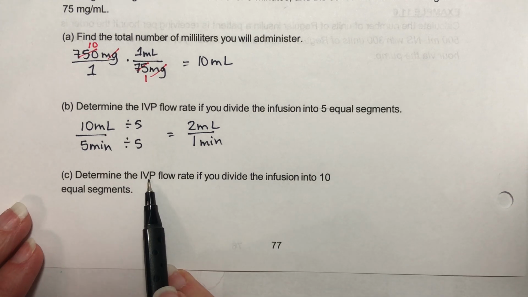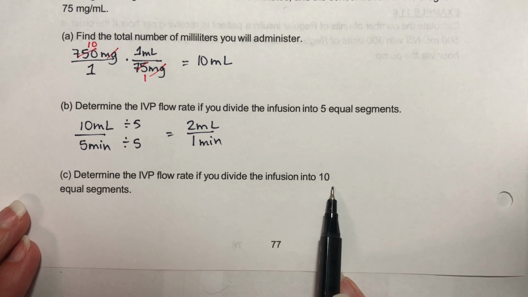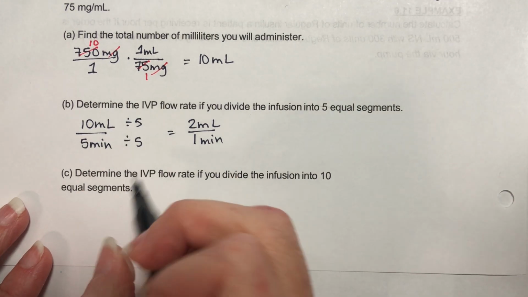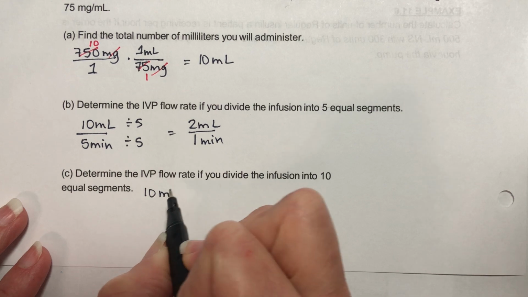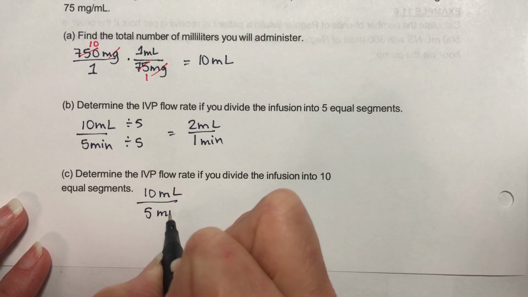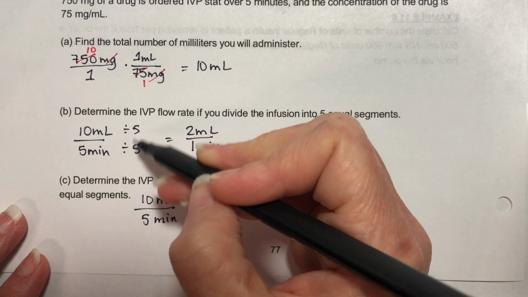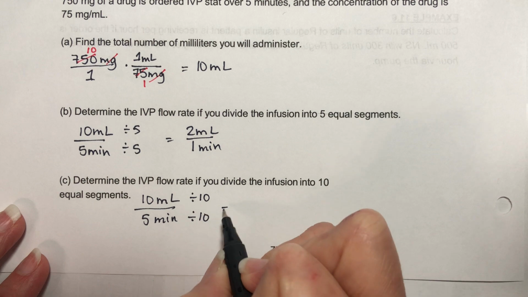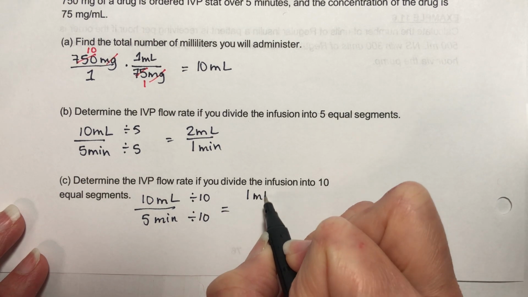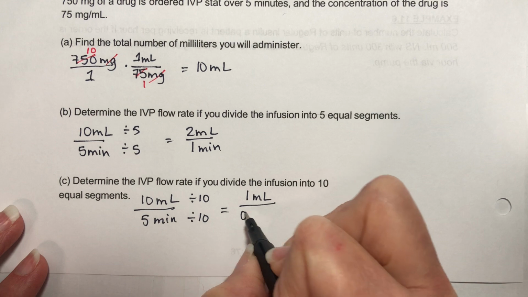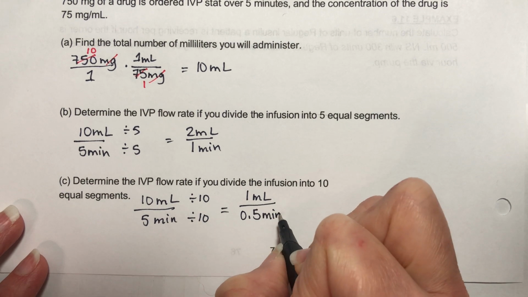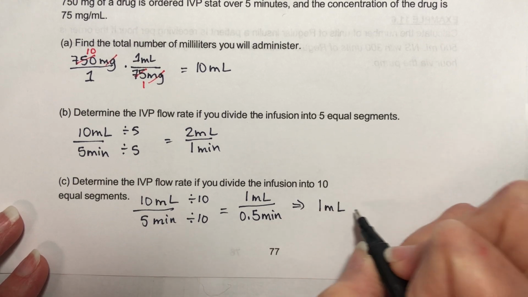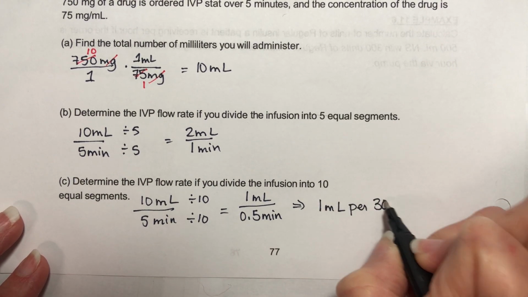Now determine the IVP flow rate if you divide the infusion into 10 equal segments instead. Well, I start off here. I'm given 10 milliliters for every 5 minutes. Here I was breaking up into 5 equal segments. Here 10. I'm going to do basically the same thing. I'm going to divide each of these by 10. So you're given 1 milliliter every 0.5 minutes, or you could say 1 milliliter per 30 seconds.